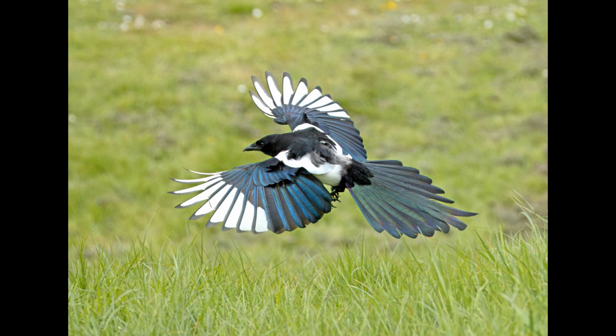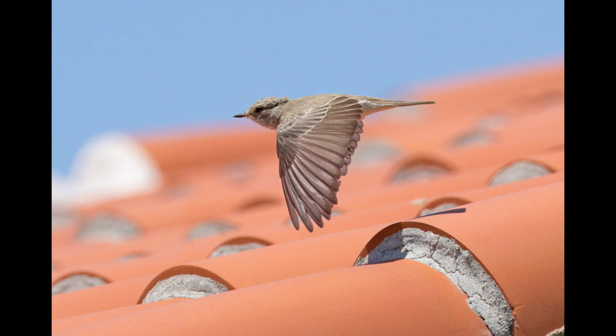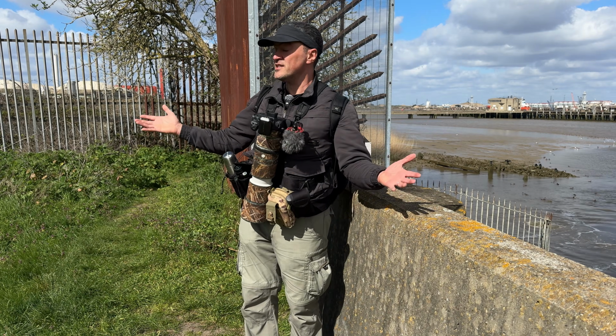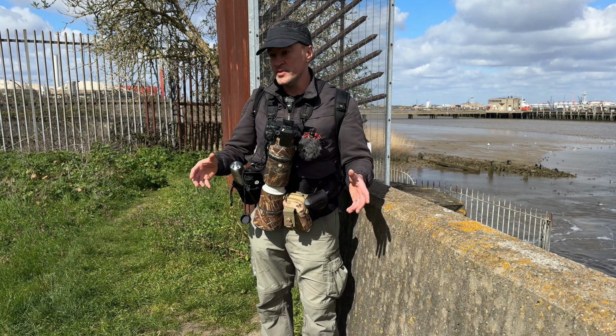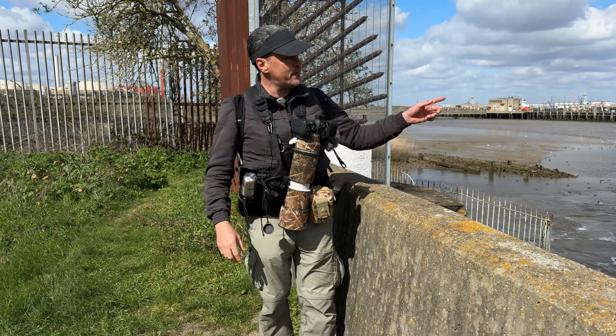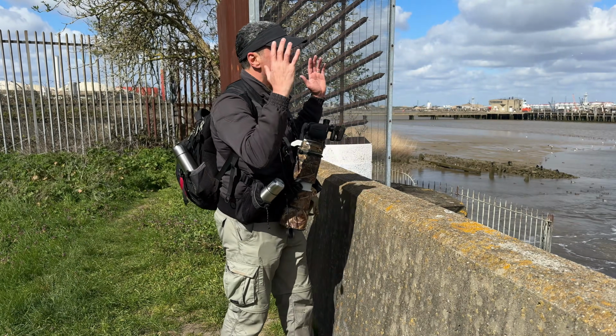Now forget cameras for a second. First and foremost, we need light. This is a good day. Nice strong light, and ideally where you want to be positioned is between the sun and the birds. Why is that? Because you want the bird lit up.